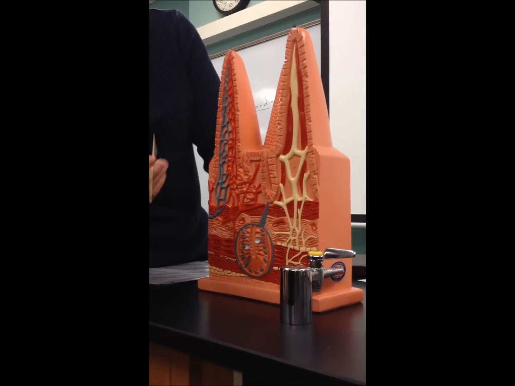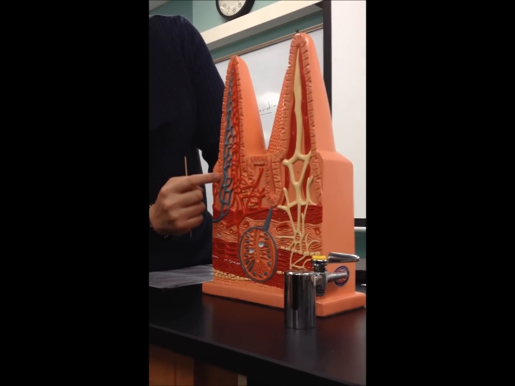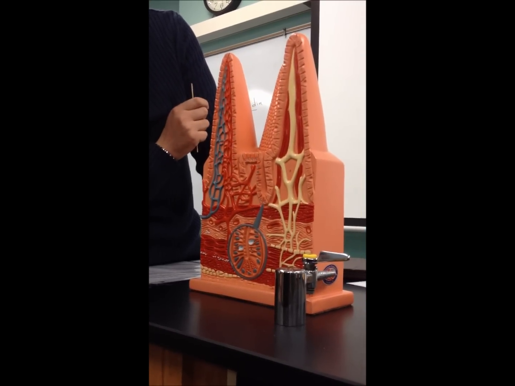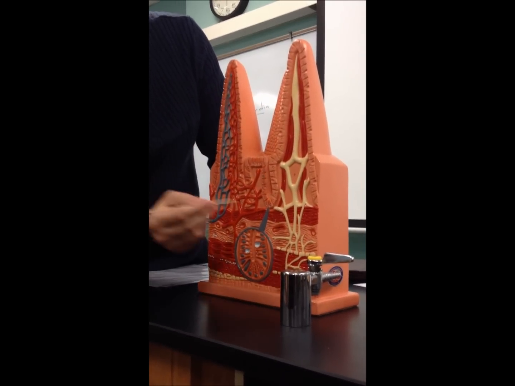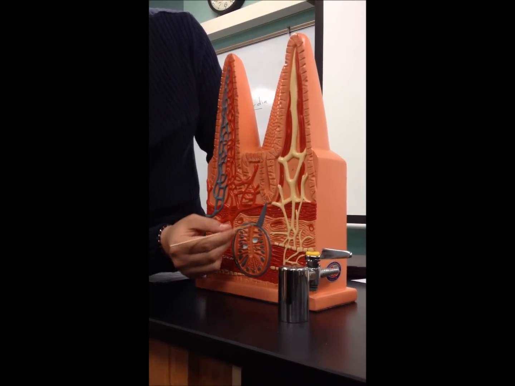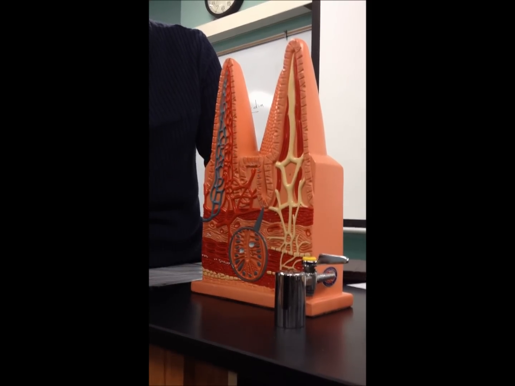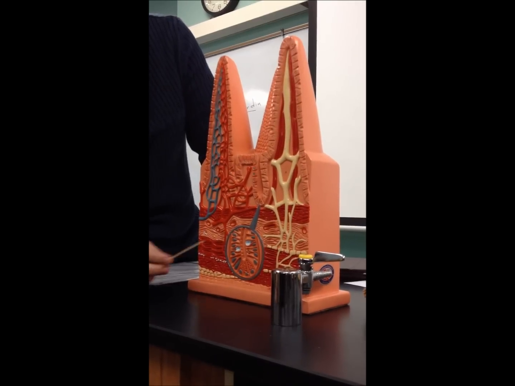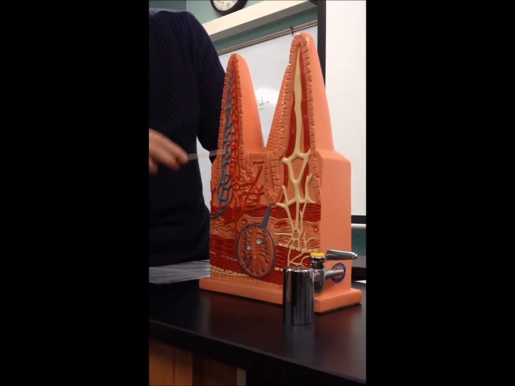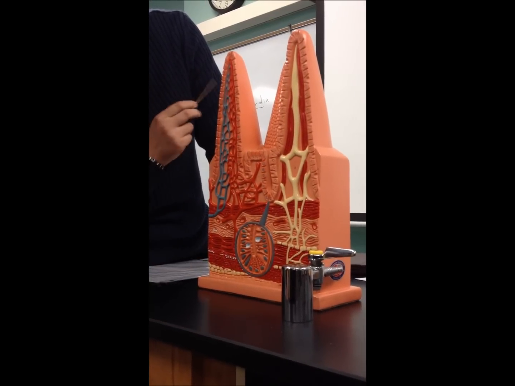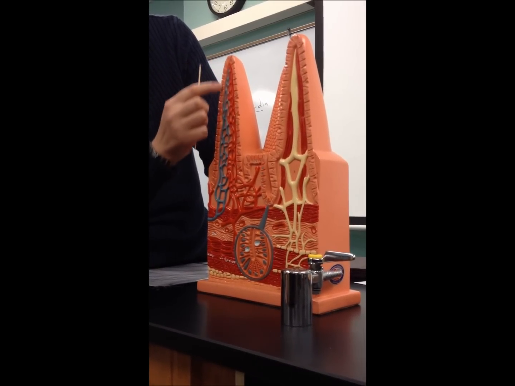The mucosa has the epithelial tissue. All these epithelial cells do secretion and absorption, and you're going to have some goblet cells. It's enlarged here to make it bigger, demonstrating the goblet cell in a bigger image. So inside the epithelial cells, you're going to have some goblet cells. This is the epithelial layer.